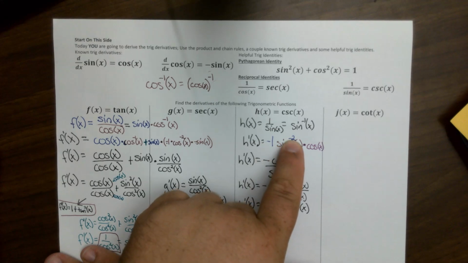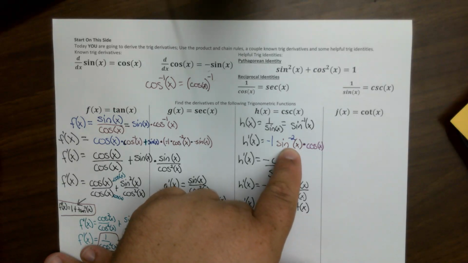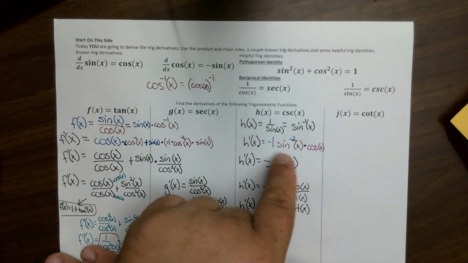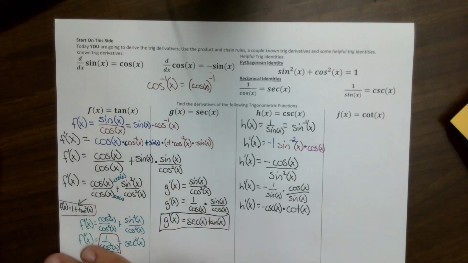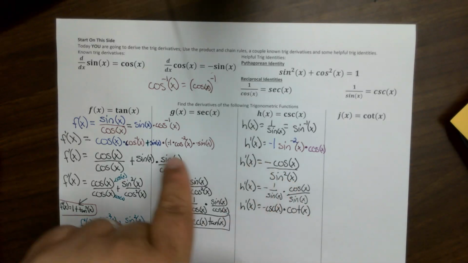Raise the exponent to -2. I know that we're minusing 1 from -1, it gets -2. Leave the inside function alone. So inside function was sine of x times the derivative of sine, which is cosine. Almost exactly the same as this. Then we have an extra, oh yeah, we had an extra negative here.